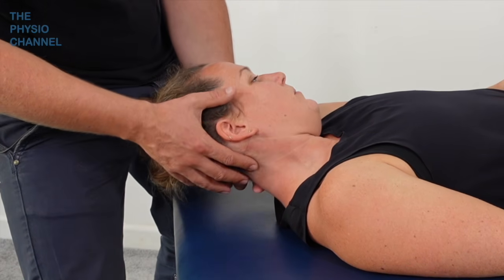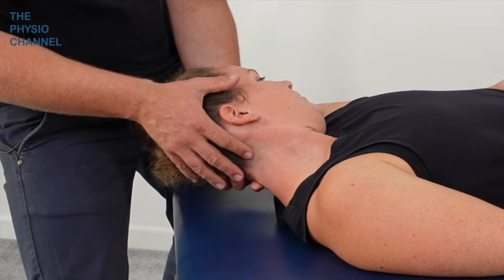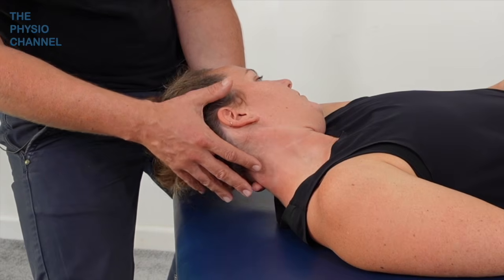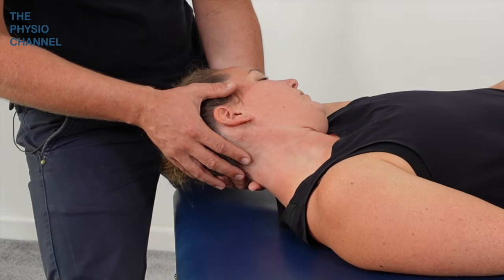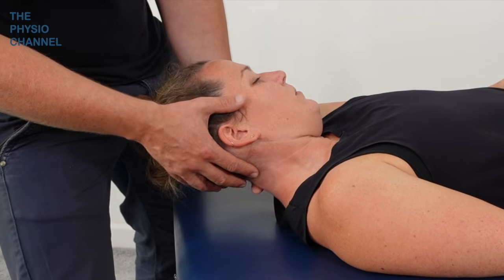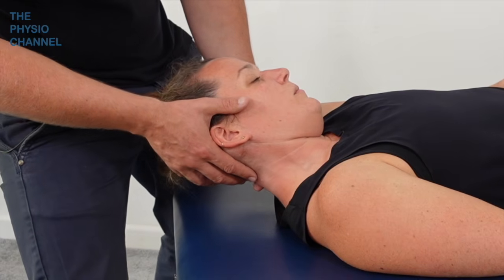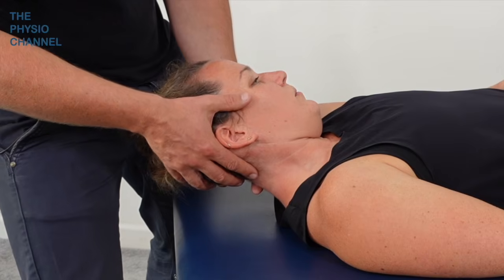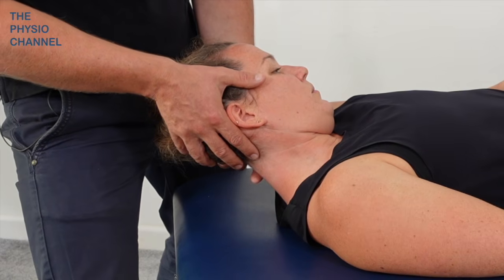We can also change into a little bit of rotation so we can move the stress onto some of the different muscle fibers in the neck and side flex across. So a little bit of experimentation as to whether it's pure side flexion or side flexion with a bit of rotation or with a bit of flexion.